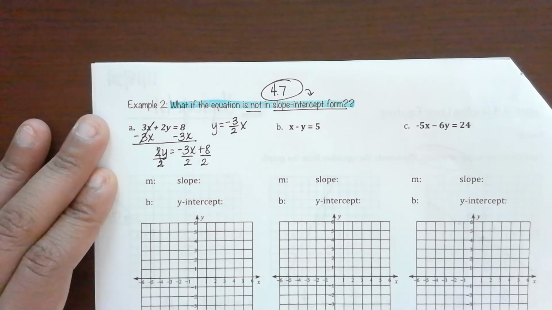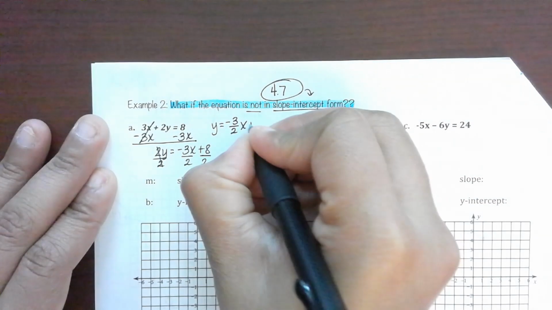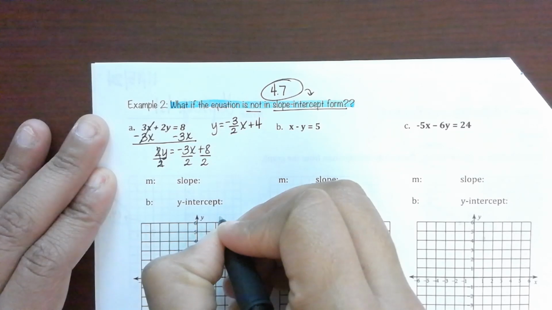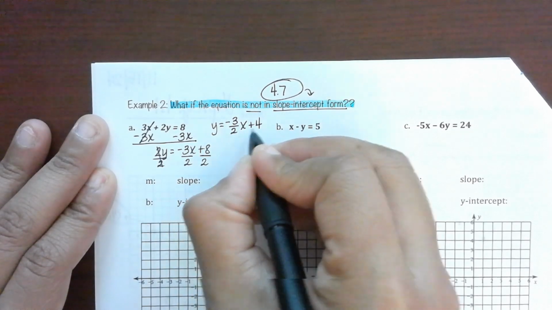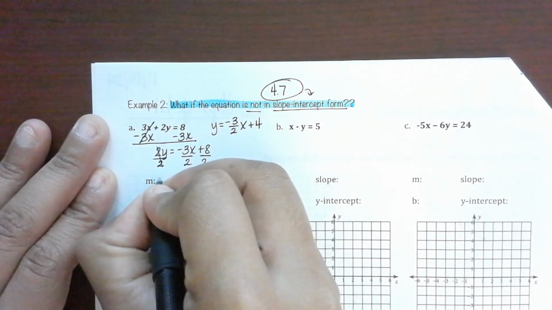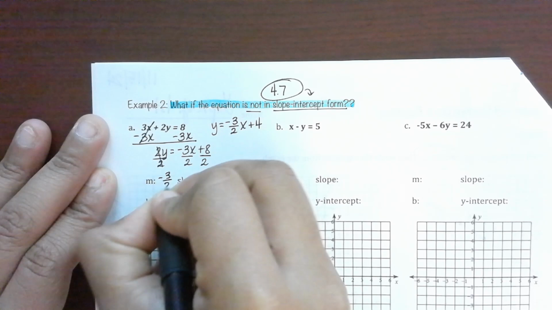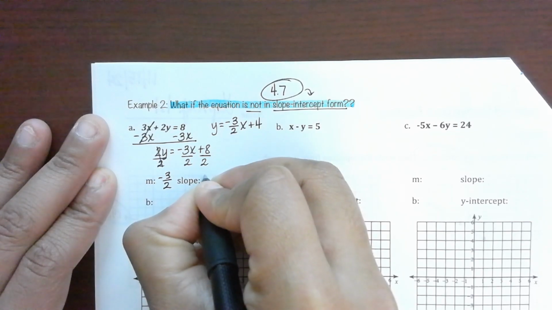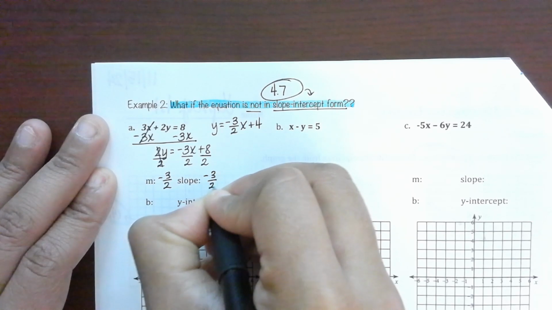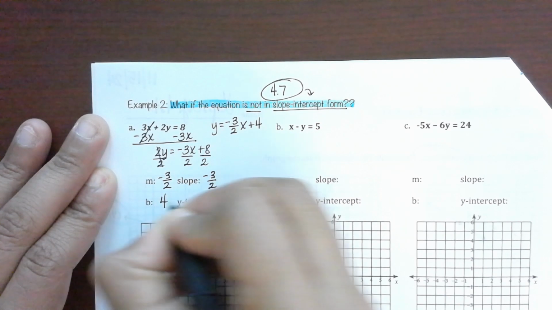Everybody get a chance to type in 8 divided by 2. What'd y'all get? Plus 4. Is y by itself? Yes. Is it in y equals mx plus b form? So what's my m? -3/2. Making my slope -3/2. There we go. What's my b? 4. What's my y-intercept? 0.